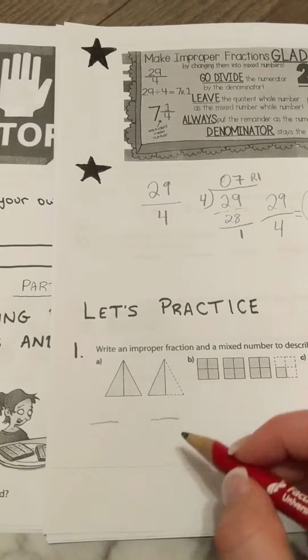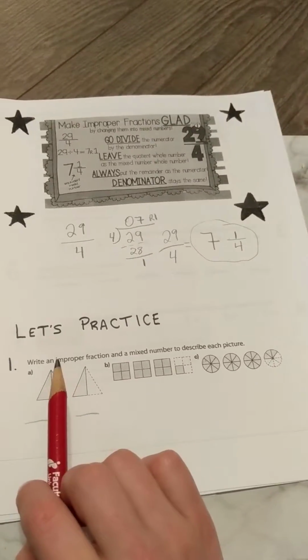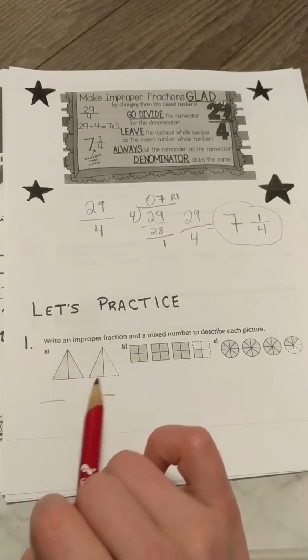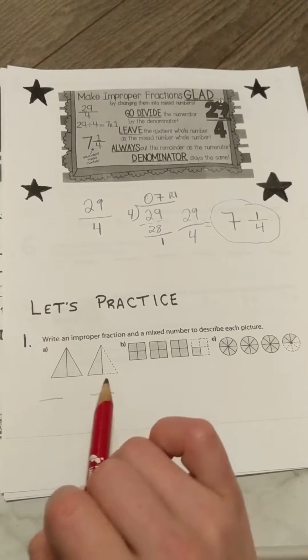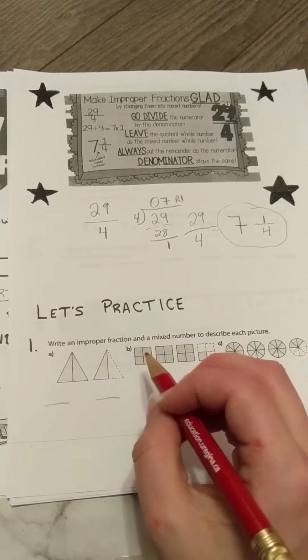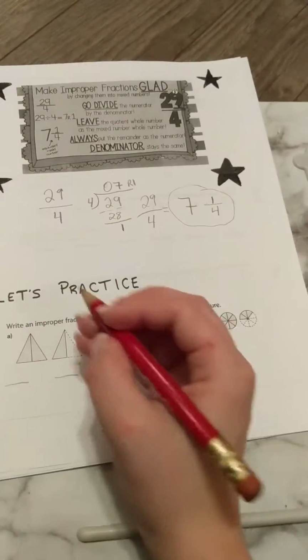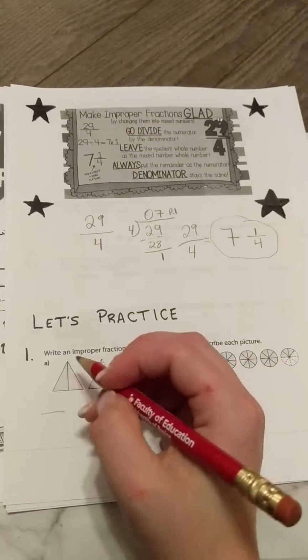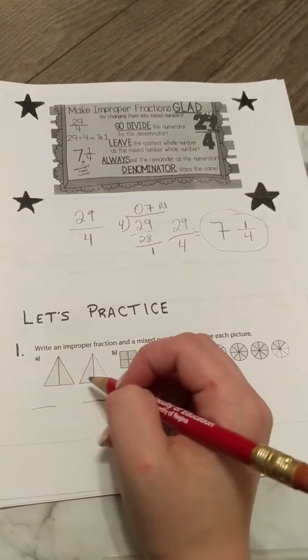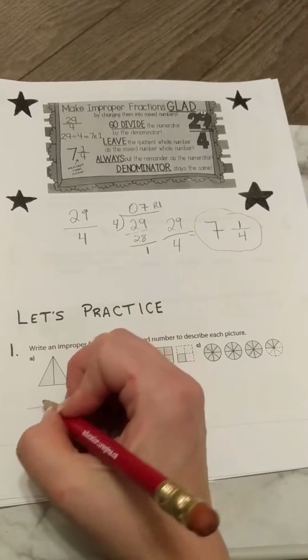Let's practice with our examples here. Write an improper fraction and a mixed number to describe each picture. Here I have 2 triangles. One is fully colored in and one is half colored in. Right away, I was thinking, I can count the pieces. 1, 2, 3, there's 4 pieces altogether, and I have 3 that are colored in.